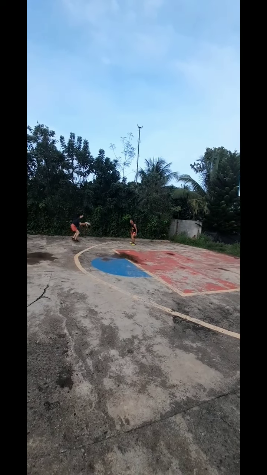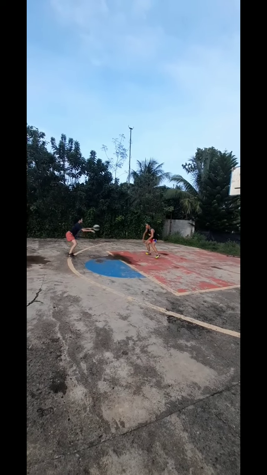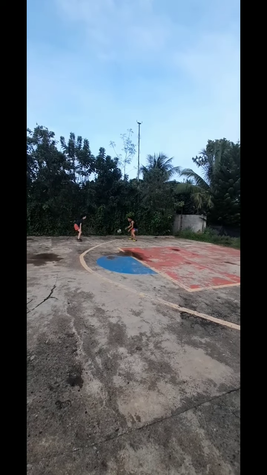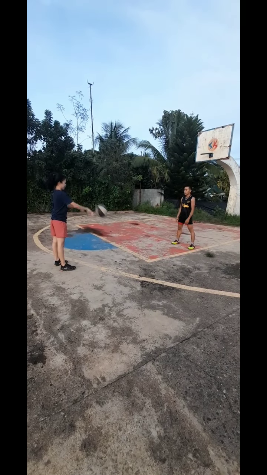The ball should only bounce once and should not be touched by any defenders on its way to the other player. This is an example of a bounce pass.